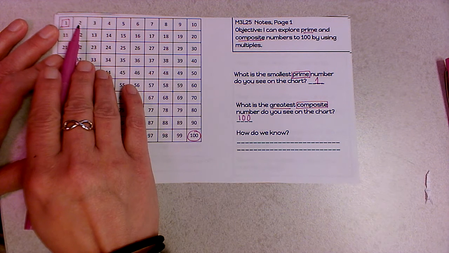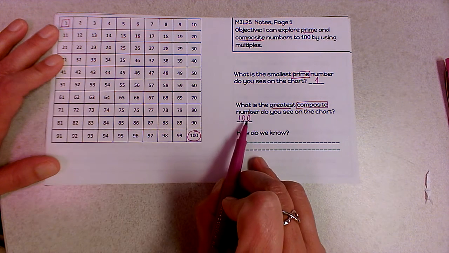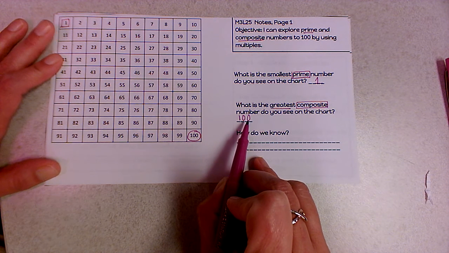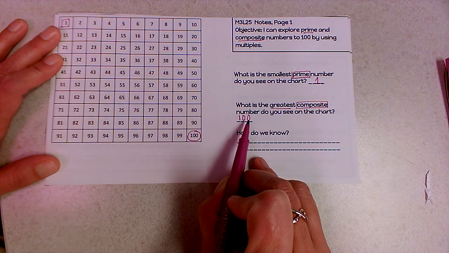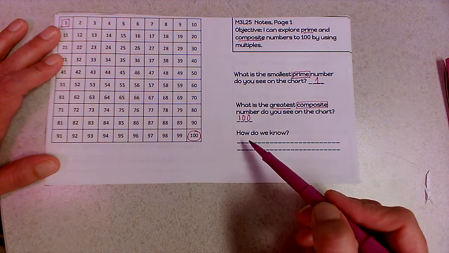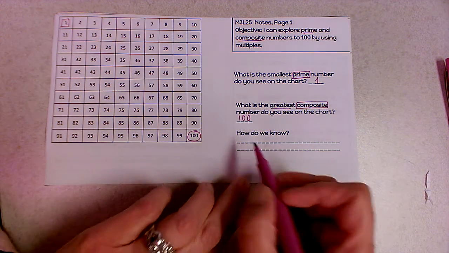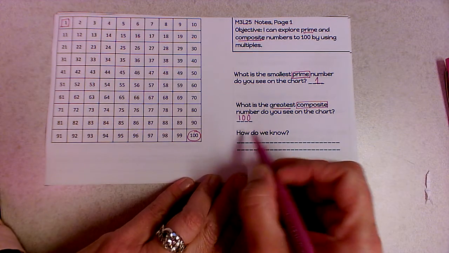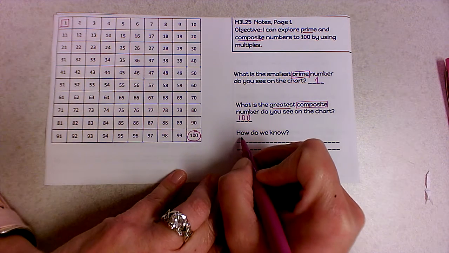Number 2 is a prime number. But I do know 100 has more factors because it ends in 0 and it's an even number. How do we know that? Because it's an even number and it ends in 0.